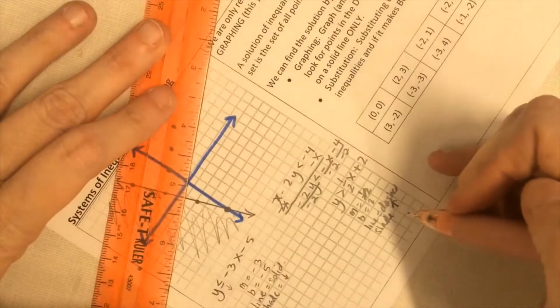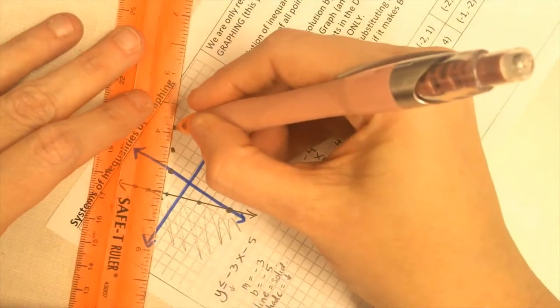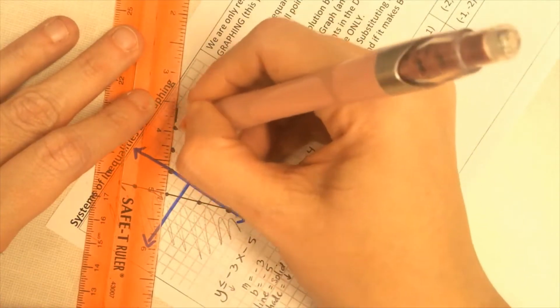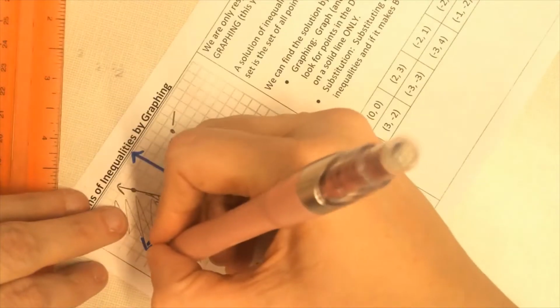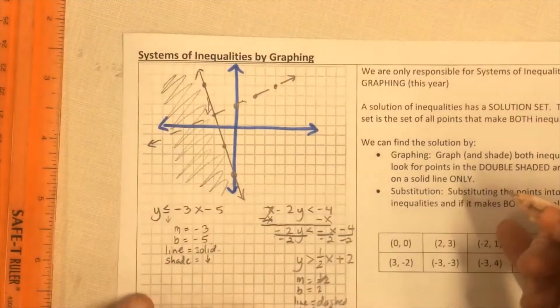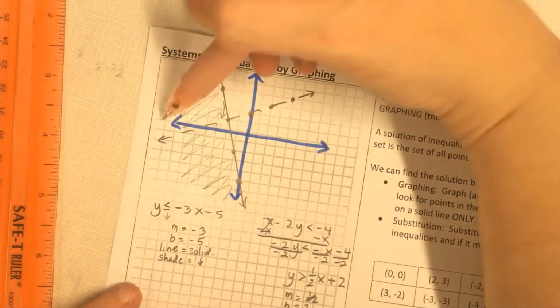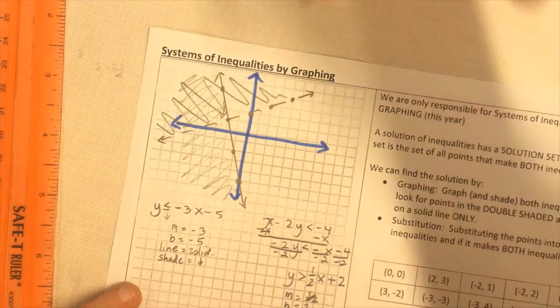Now, since I said it was dashed, I'm going to connect them with a dashed line. So again, I just do my best to do it like that. Okay? And then it said shade above. So now when I do my marks, I'm going to have them go in the opposite direction.